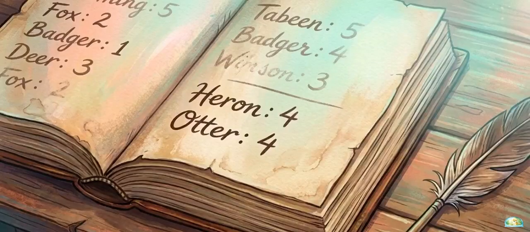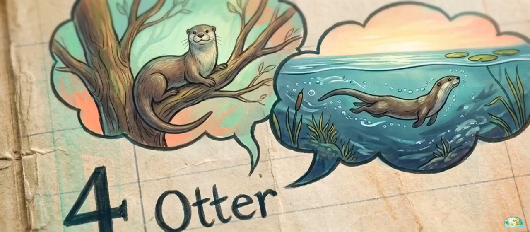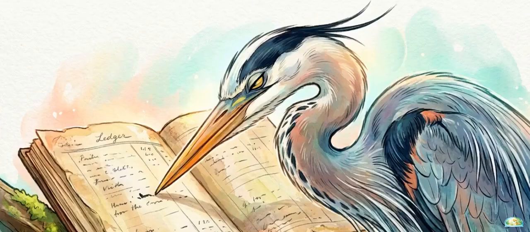If we try to keep records of where these animals are using only basic positive numbers, we quickly run into a problem. Say our ledger simply reads that the otter is at 4 spans high in a tree, or 4 spans deep in the water. By noon, nobody reading the record knows who is wet and who is dry.